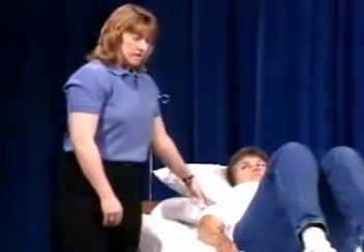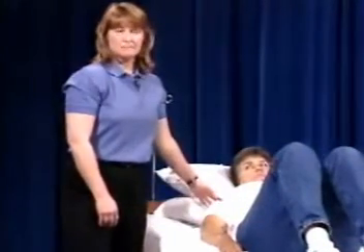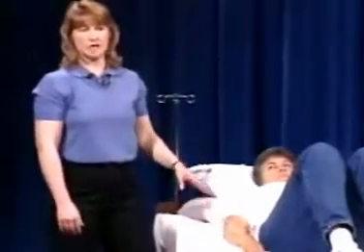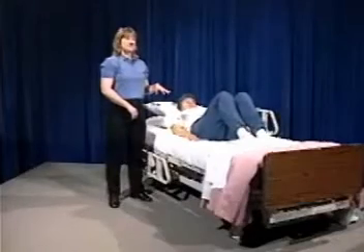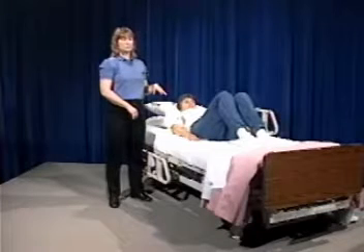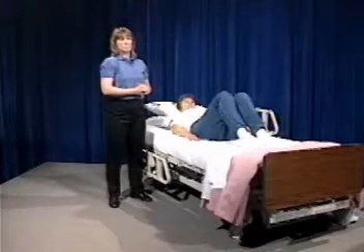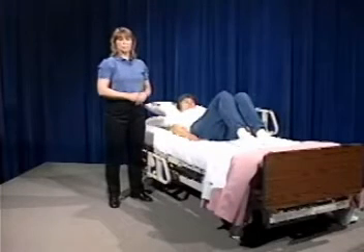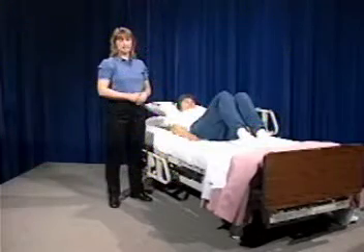What I'd like to show you now is something that's called dangling. Dangling is usually an intermediate step that's used between the patient being bedbound for a long period of time and when they will get up and start moving around. The reason that dangling is important is because a lot of times if somebody has had surgery and they haven't been sitting up, they need to be in an upright position to help with circulation, to help prevent blood clots.